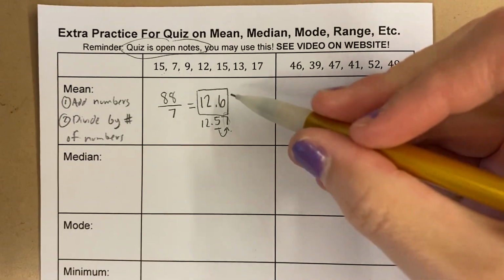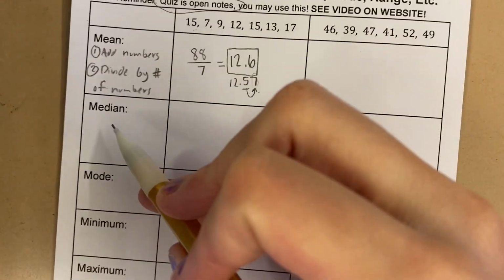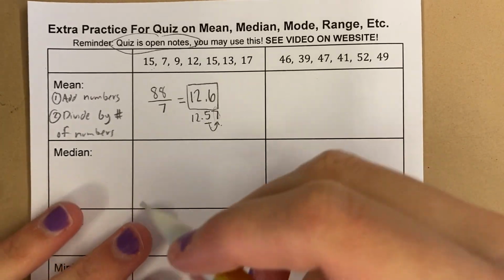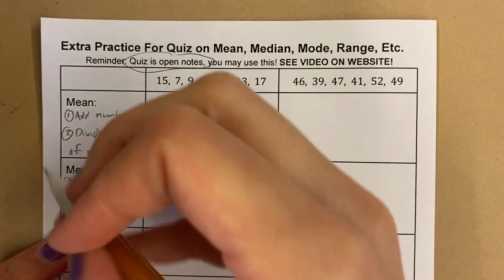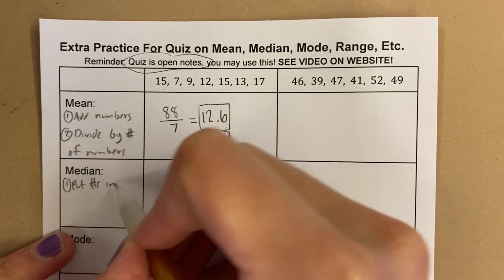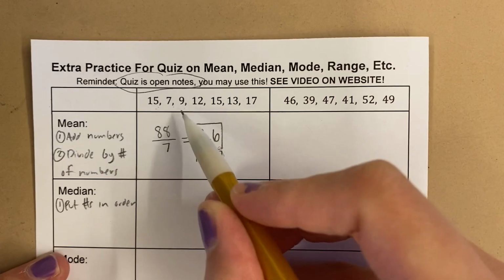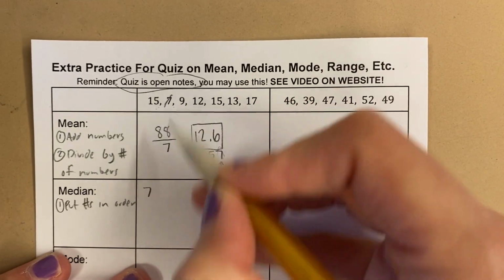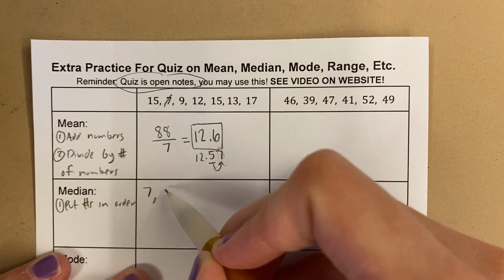Okay, now after the mean, for the rest of the time, we really just need to make sure that the numbers are in order. So the first thing we're going to do after we calculate the mean, or you can even do it before the mean, but you have to put the numbers in order. The way that I would do that is I would just look for the smallest number. Let's see, it's 7, and then I'm going to put a line through the 7 so I don't repeat it and I know that I get each one.